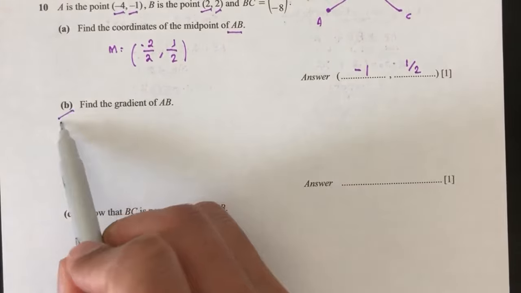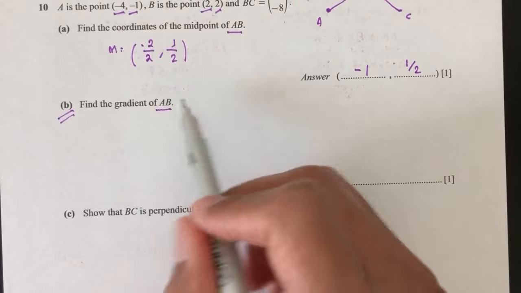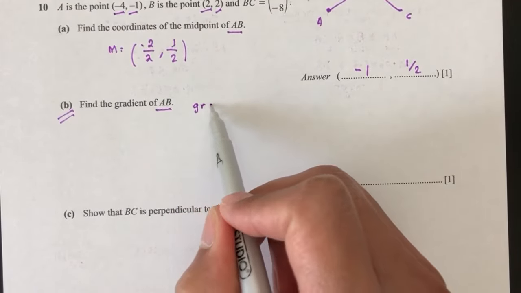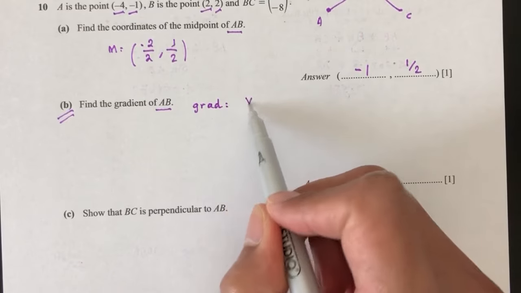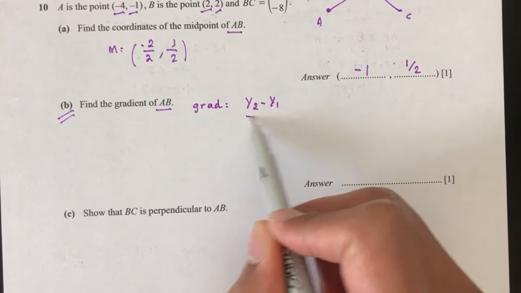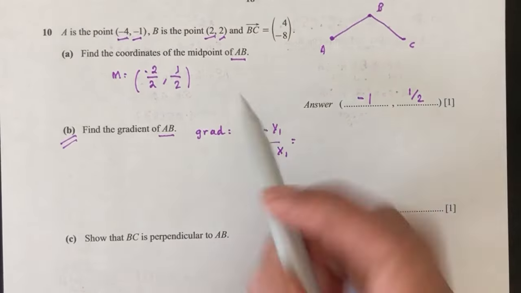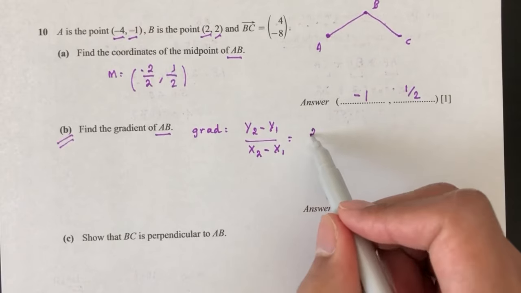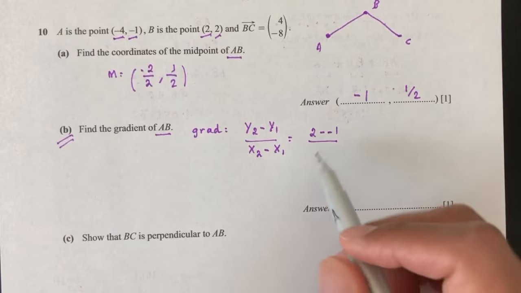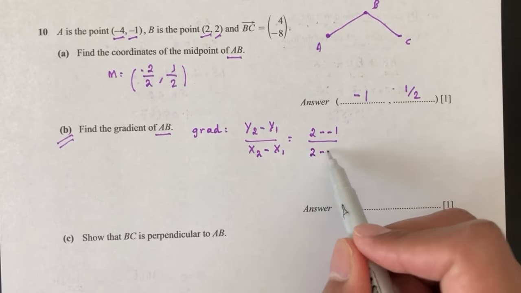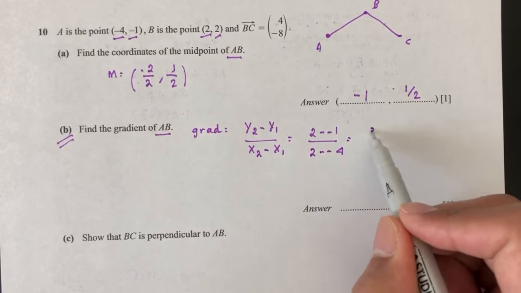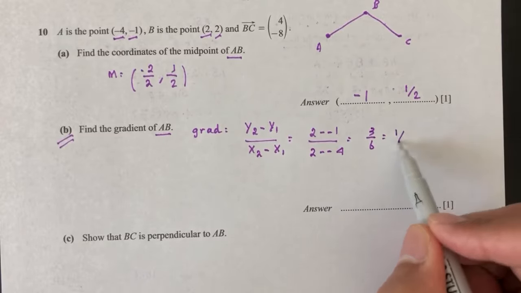Now for part B, find the gradient of AB. So we have to use a formula, which is y2 minus y1 divided by x2 minus x1. So y2 here is 2 minus -1, divided by 2 minus -4. That will become 3 over 6, which is half.